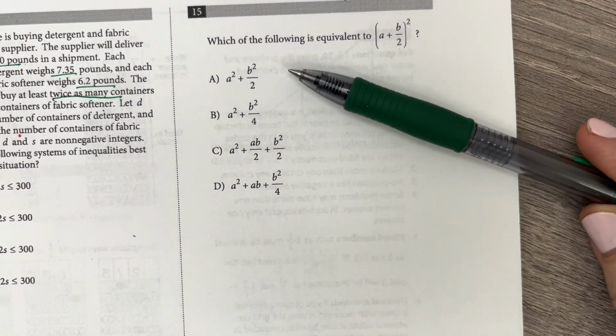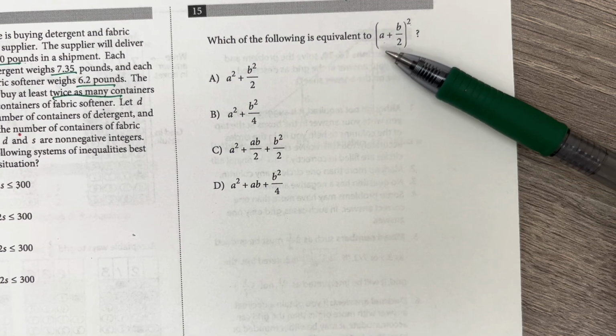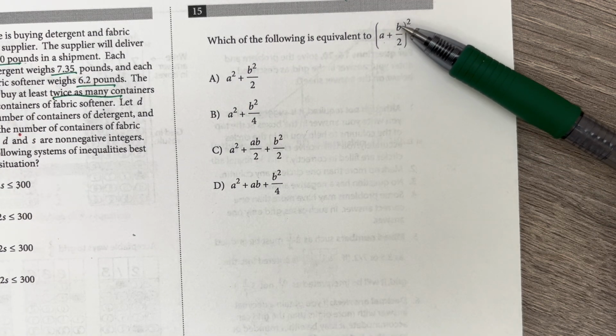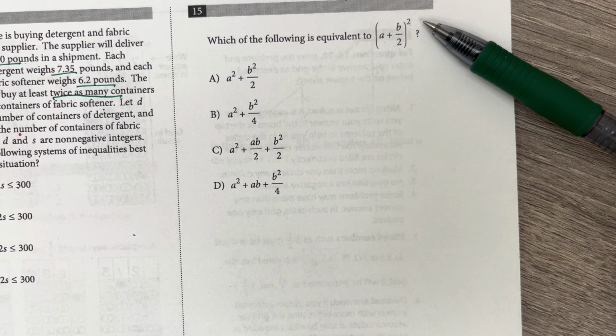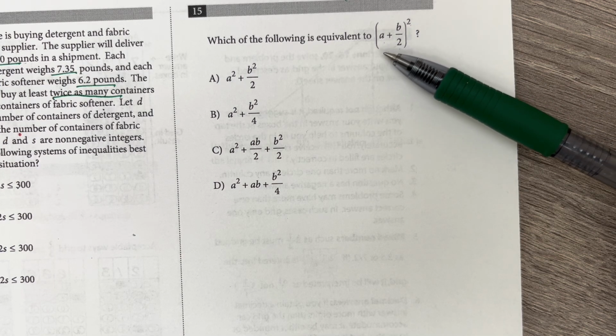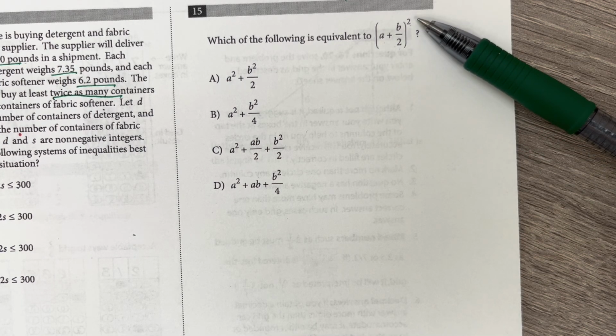Which of the following is equivalent to (a plus b over 2) squared? What you have to recognize is that it is a binomial squared.